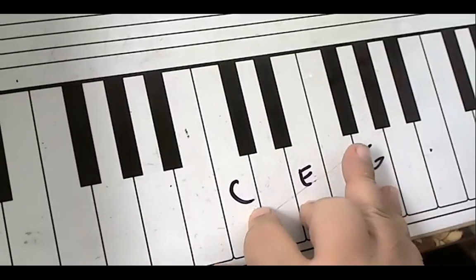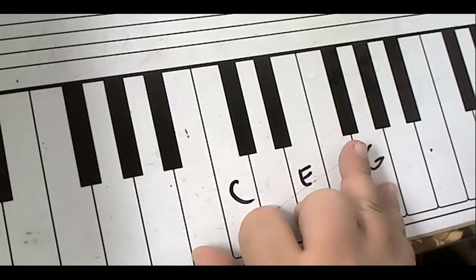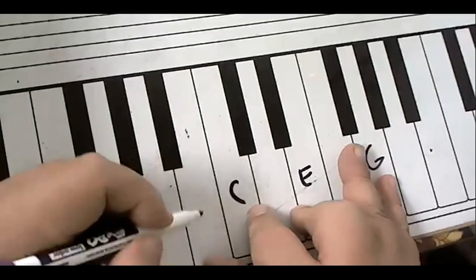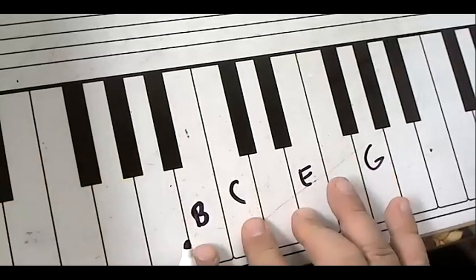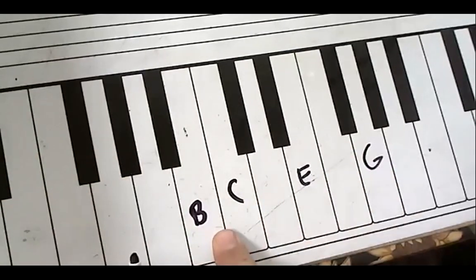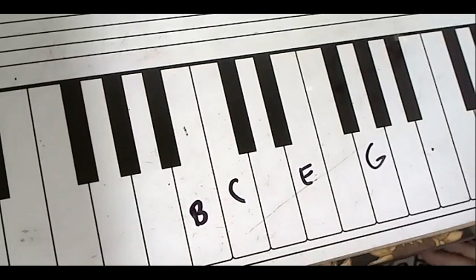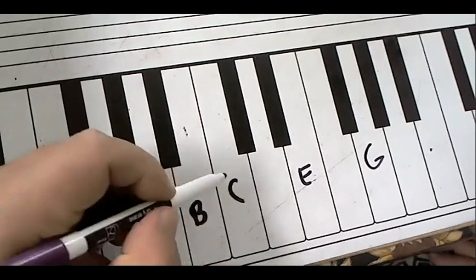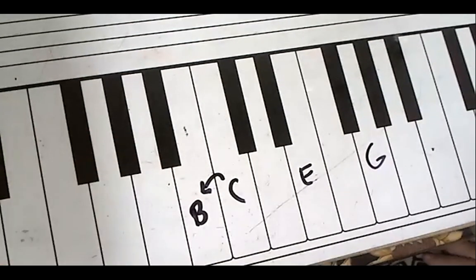And then when you want to find the root, just put your thumb beside it. Sorry, not root, seventh. The seventh is always one step back from the root. So if you want to be quick at spelling these, if I say to you, how do you spell a C chord with the seventh on it? You go C, E, G, and then you come back here and you just go one backwards.